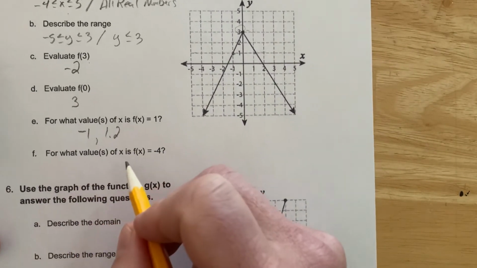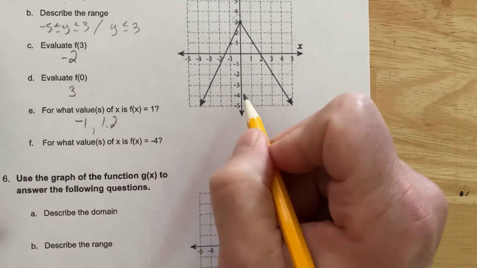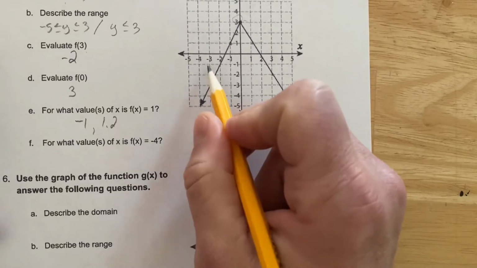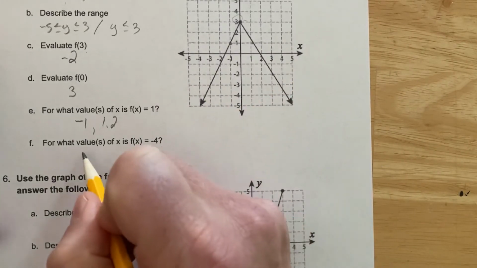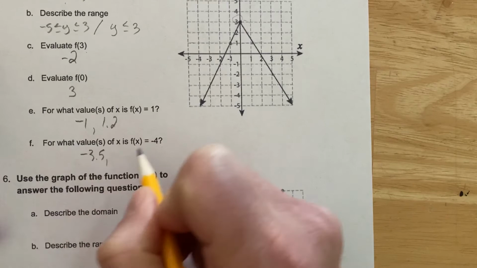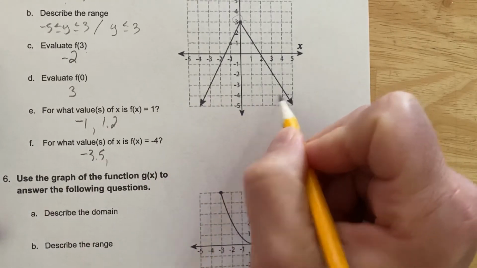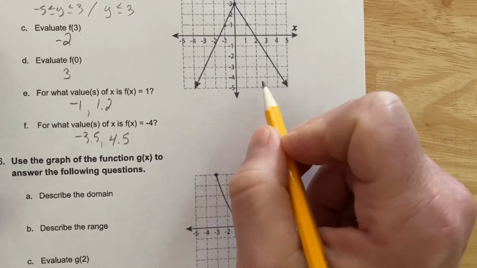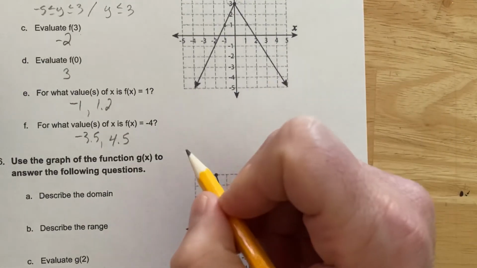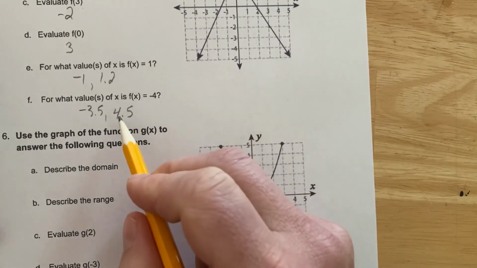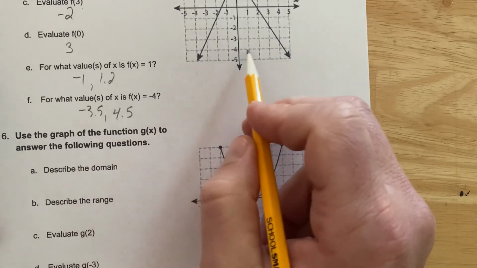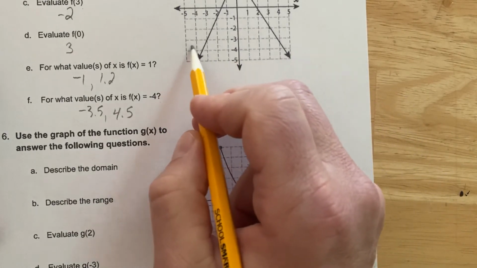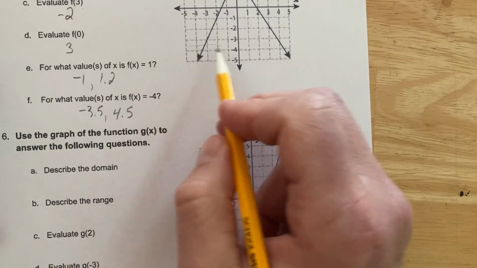And for what value of x does f of x equal -4? So now you come across -4. It looks like it's between -3 and -4, maybe -3.5. And then again over here it looks like maybe 4.5. But again, if you thought it was just a little shy of that, we're not going to get mad about it. Just as long as you understand that when we say when does it equal -4, we're talking about when does it equal it on this level here.